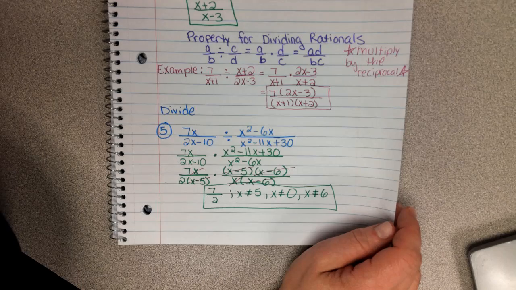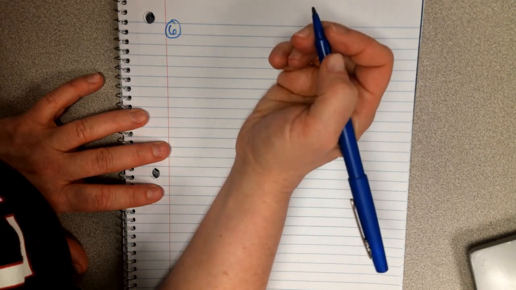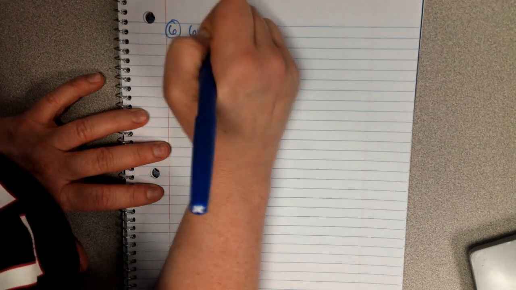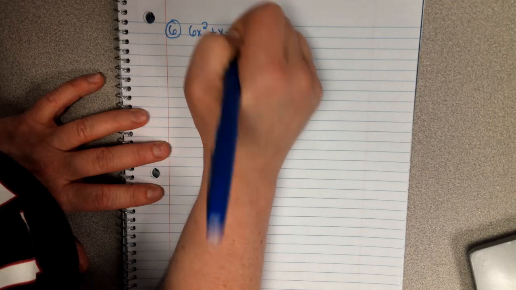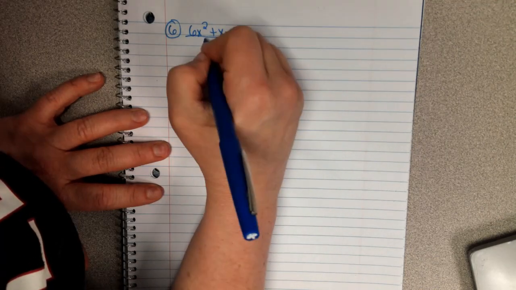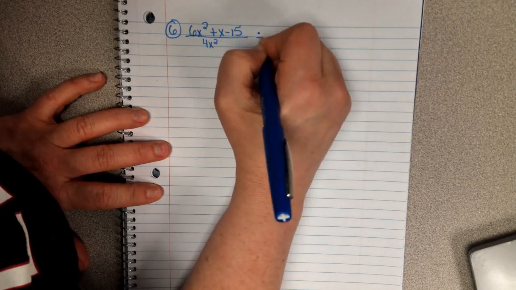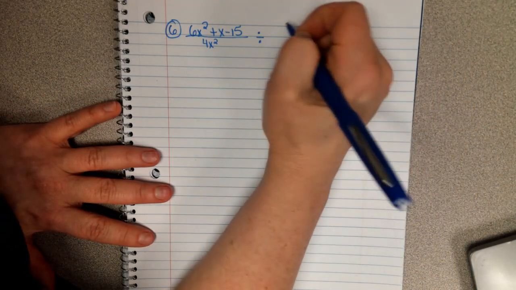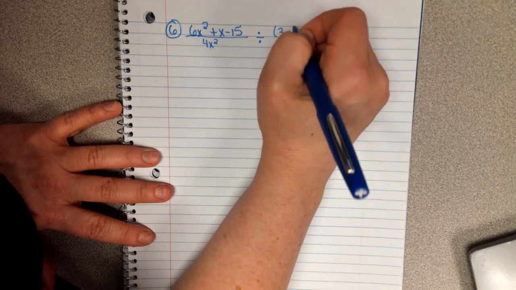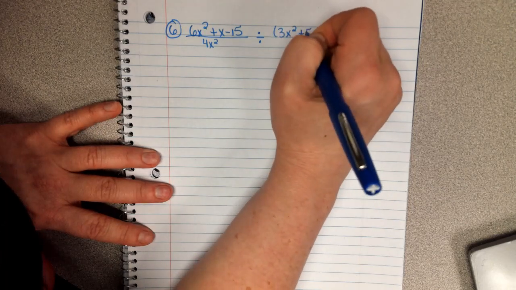Okay, let's do one more, because sometimes it looks a little bit different. I believe we are on example 6, so number 6, here we go. Let's do 6x squared plus x minus 15 divided by 4x squared, and then that whole polynomial is going to be divided by 3x squared plus 5x.